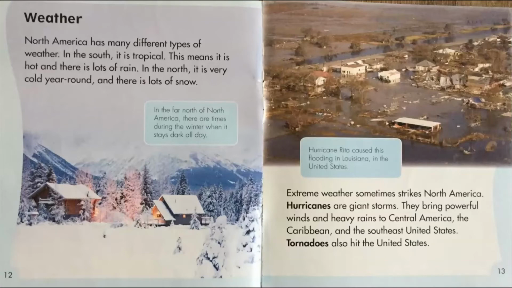You might have talked about that we get a lot of snow, so we live in the north part of North America. Extreme weather sometimes strikes North America. Hurricanes are giant storms. They bring powerful winds and heavy rains to Central America, the Caribbean, and the Southeast United States. Tornadoes also hit the United States.